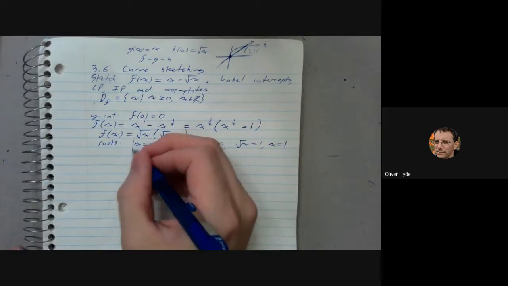Yep. So now we've got all of our intercepts. We've got our y-intercept and we've got our x-intercept. And we're good to go. Let's look at the first derivative.